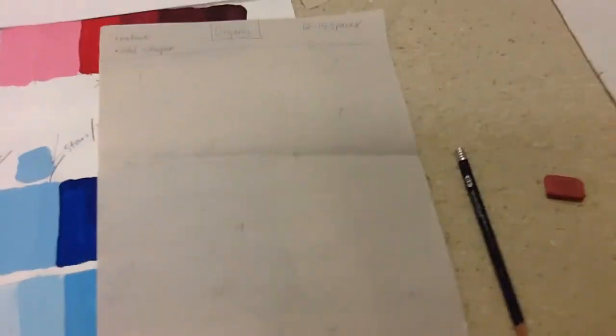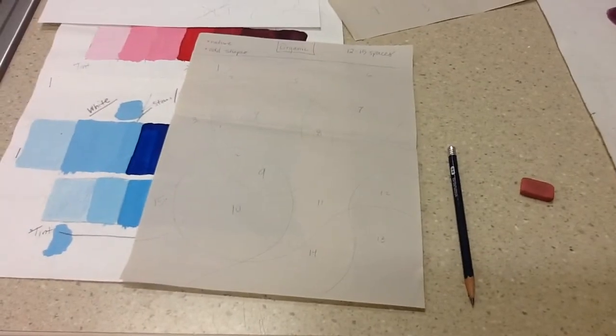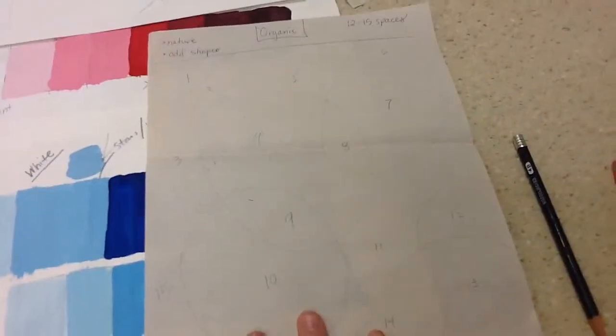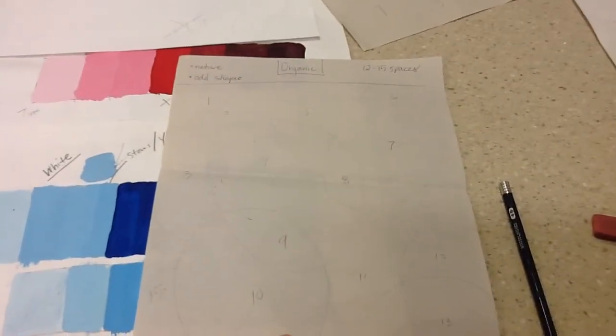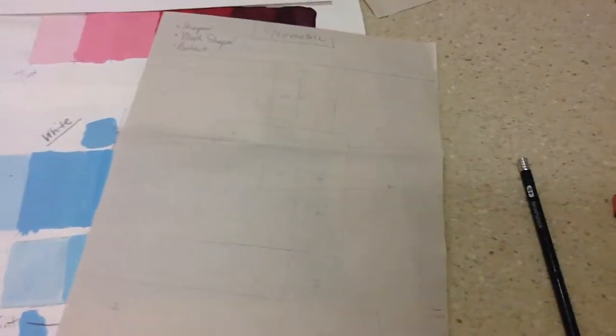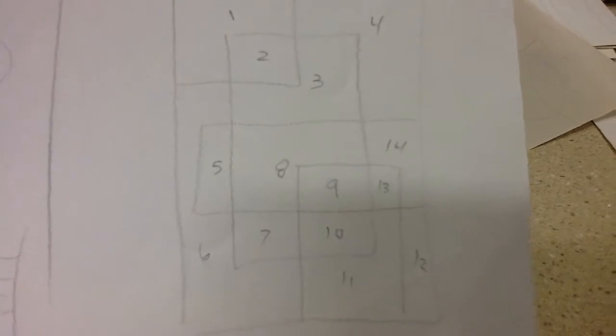Okay? So you are going to be getting a pencil and an eraser and a practice paper, and you're going to come up with an organic design or a geometric design. Let me show you some other designs here. Okay, so here we have triangles that are overlapping. Here's some more rectangles or squares. I think I started with rectangles on that one.